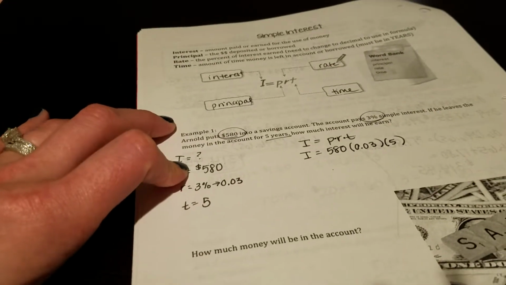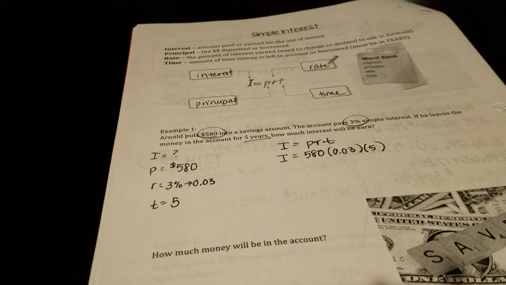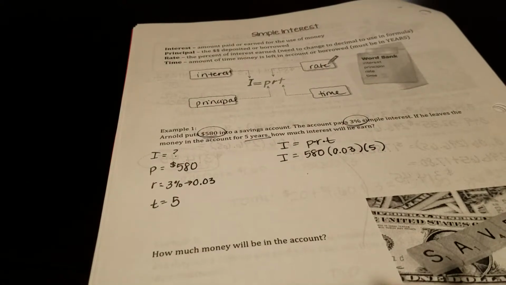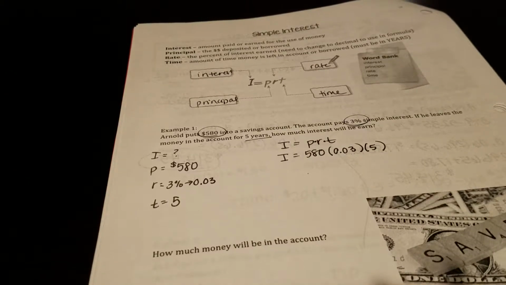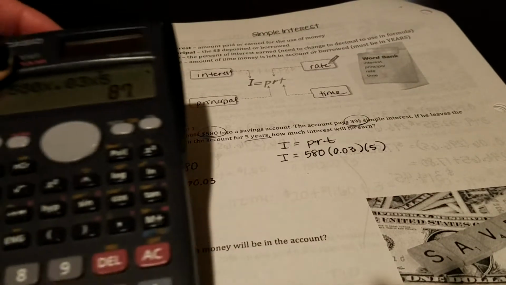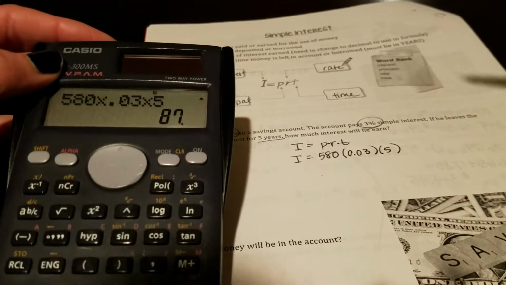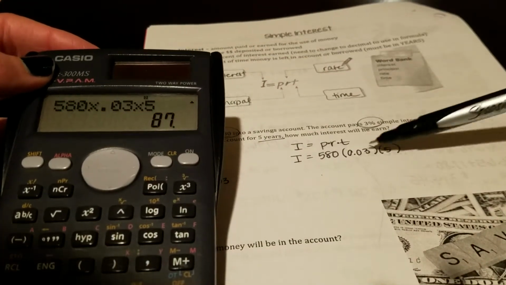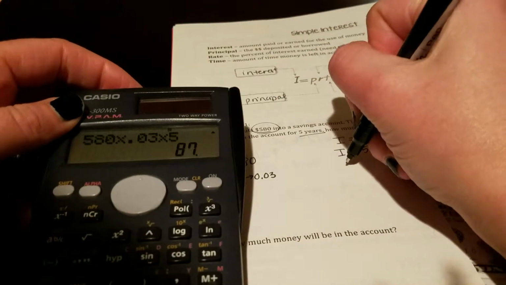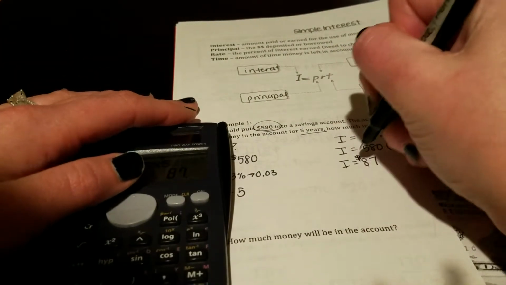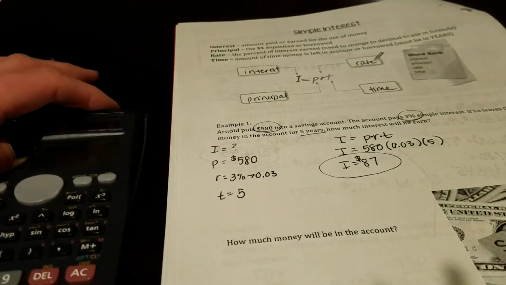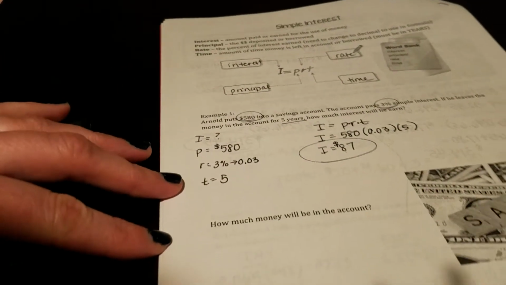And again, I'm going to use parentheses to show my multiplication, because we don't want to get things confused, we don't want to end up putting X's because that gets ugly, and we don't want to get decimal points confused with times. So when we multiply 580 times 0.03 times 5, we learn that I equals 87. So his interest earned is $87 for that period of time.